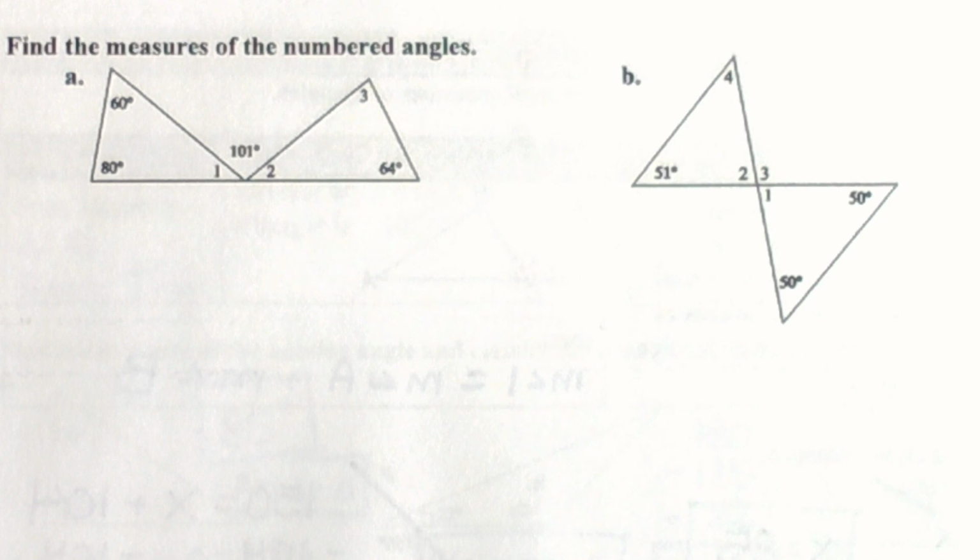This one says find the measure of the numbered angles. In other words, we're looking for multiple angles. In order to do this, you're going to put together what you know about interior angles and exterior angles and mix all that information together.